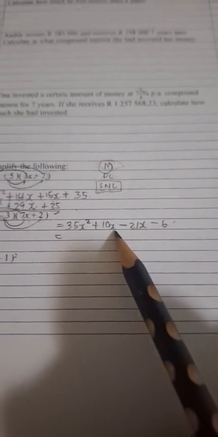Now look at the 4 terms. Which terms can be added and subtracted? It is 10x and negative 21x. Why? Because these are like terms. Why do we say they are like terms? Like terms are identified by having the same variable and exponent.